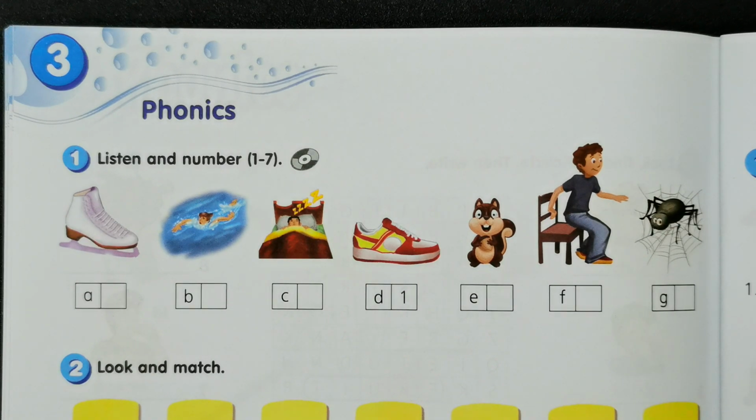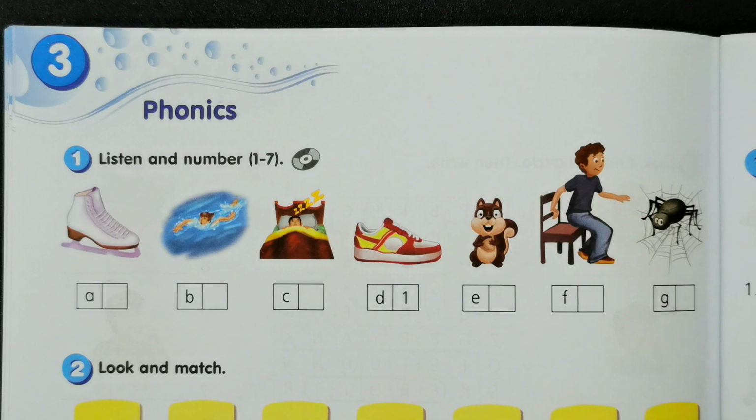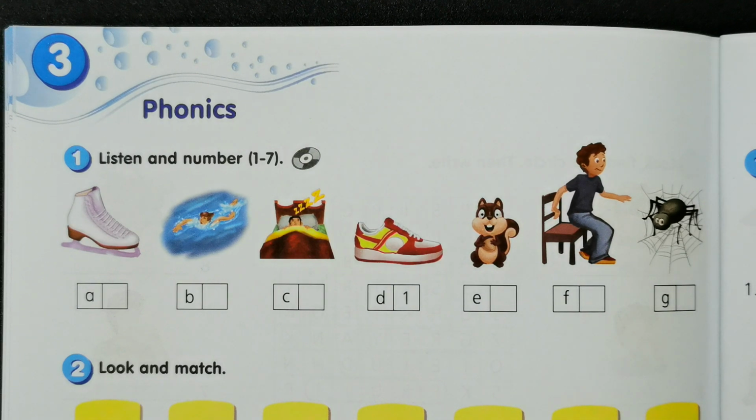Okay, pupils, we are on this Year 3 English Guess Math Plus 3 workbook on page 88. This is Phonics 3. So activity 1, listen and number from 1 to 7. Later I will play the audio. So basically we are going to learn as planned today. So I will play the audio now.